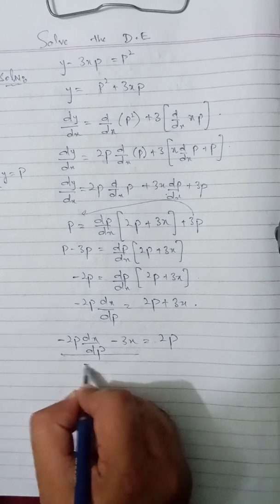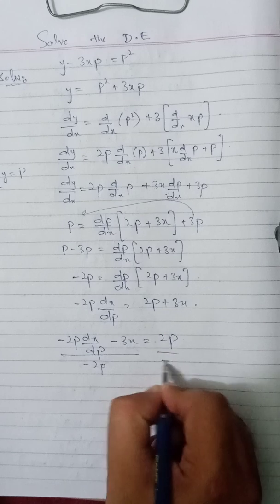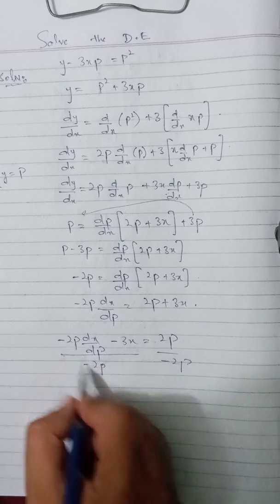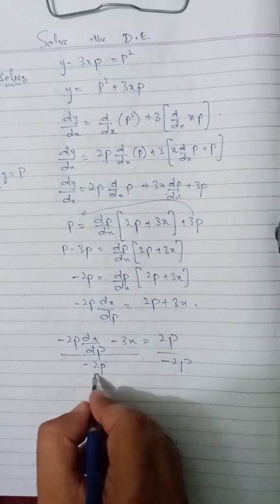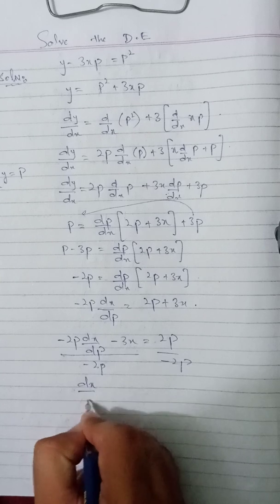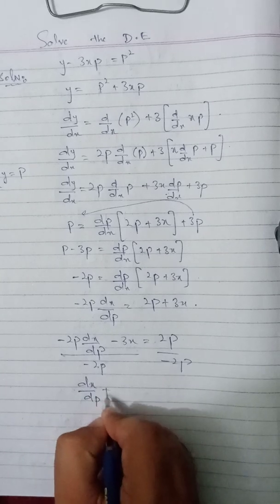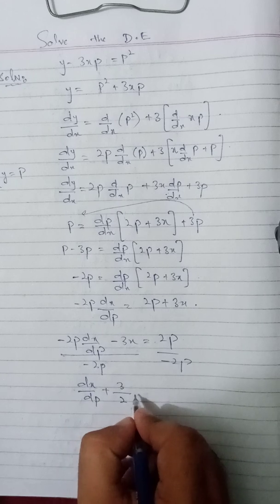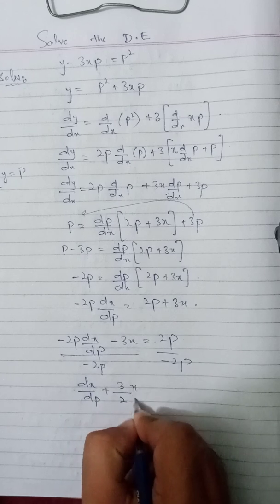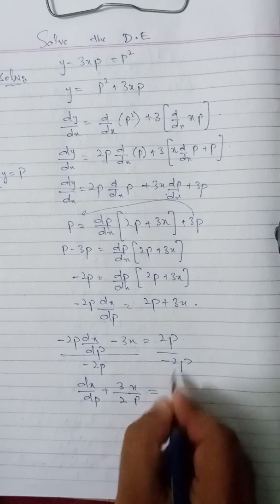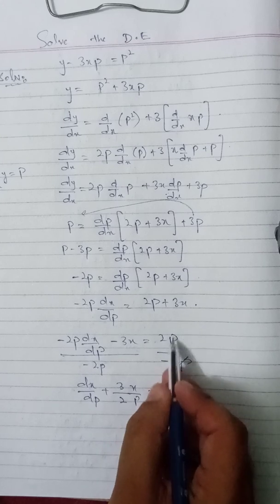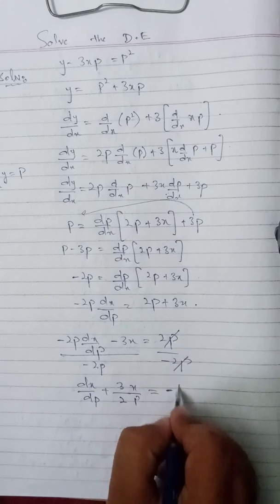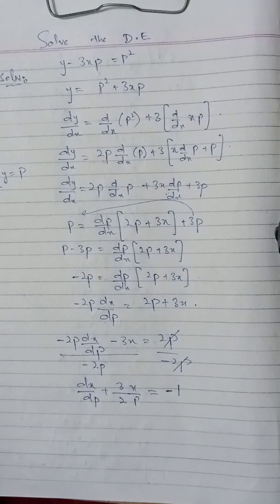So dividing minus 2p on both sides, the minus 2p cancels out, and it will be dx by dp plus 3 by 2 x by p is equal to minus 1.